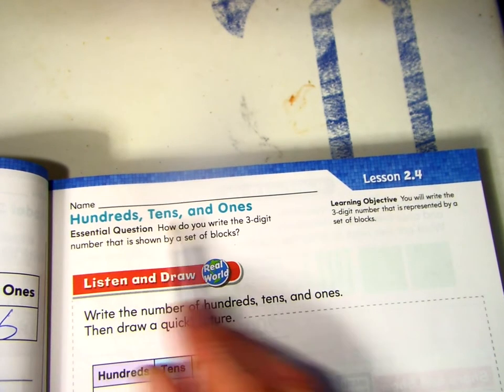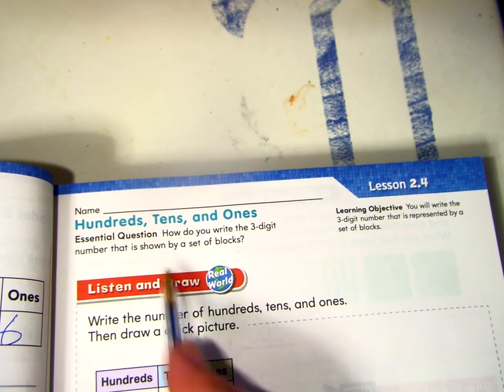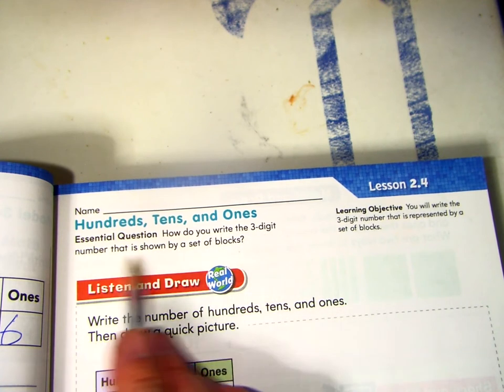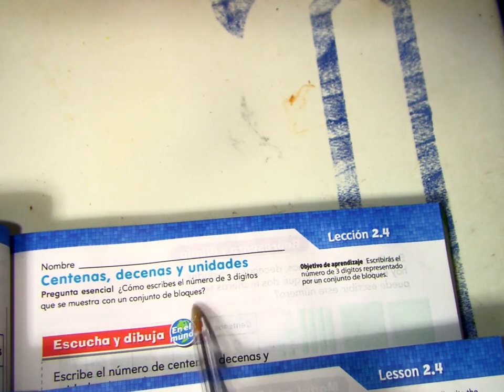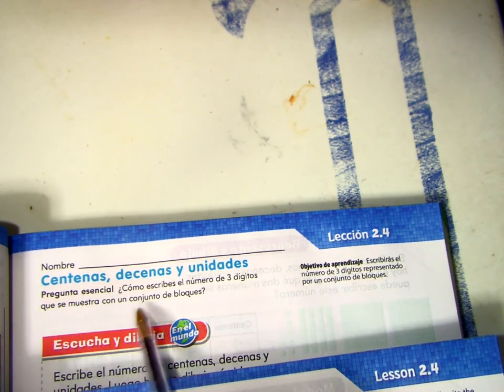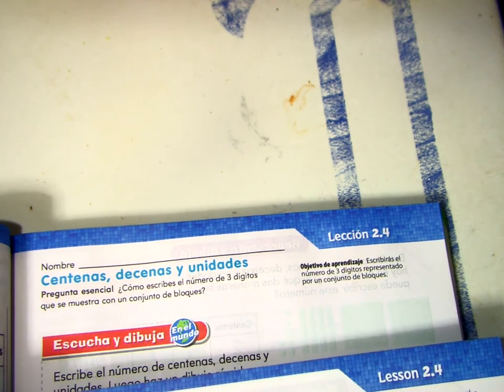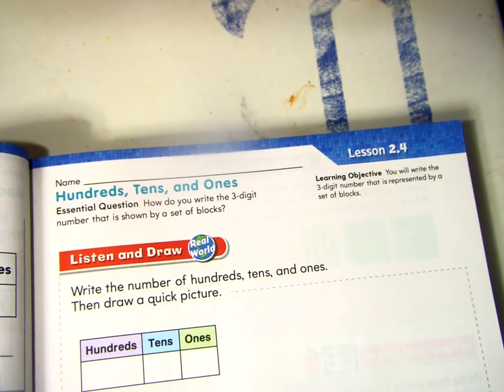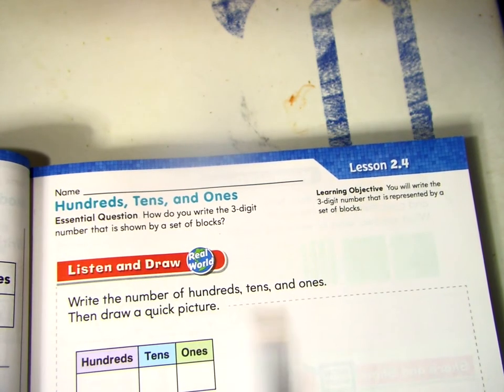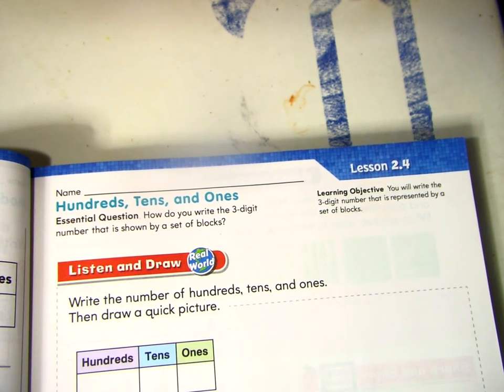Okay, let's go to the next page. Hundreds, tens, and ones. That's what we've been studying. How do you write the 3-digit number that is shown by a set of blocks? ¿Cómo escribes el número de 3 dígitos que se muestra con un conjunto de bloques? That's very easy, right? Write the number of hundreds, tens, and ones, then draw a quick picture. Okay, I'll give you the first number.